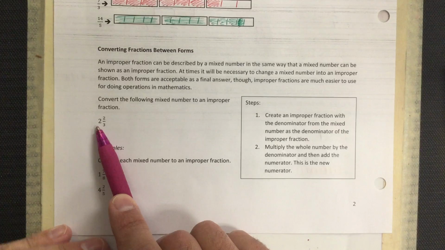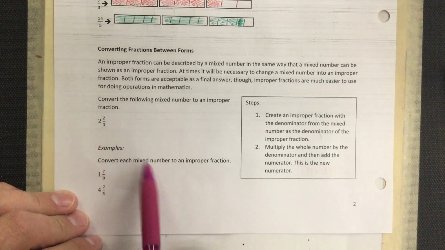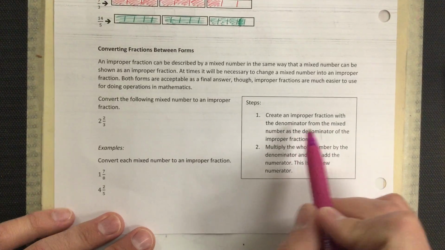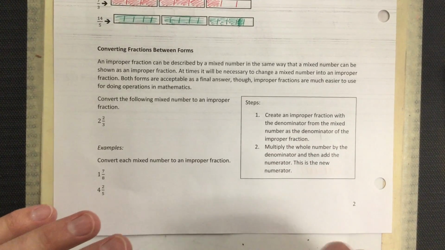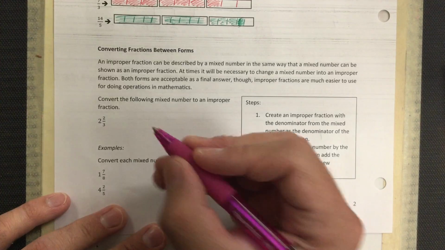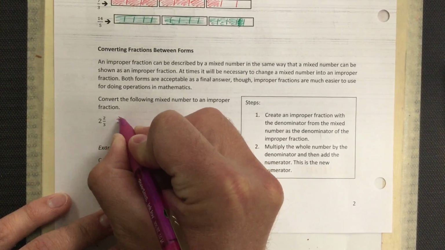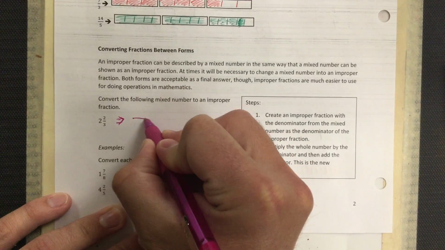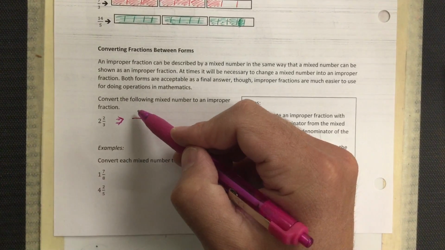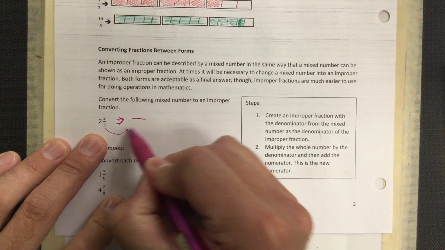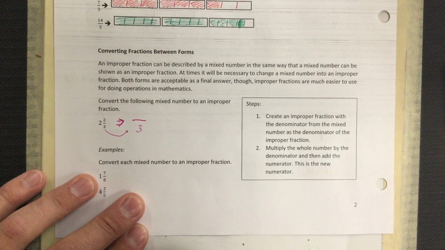So we have 2 2/3, which was a number that we had up on top from the last video. The first thing we do to create an improper fraction is use the denominator from the mixed number as the denominator for the improper fraction. So I'm going to make a little equals arrow, and we're going to make an improper fraction, so that means we just have a numerator and a denominator, no whole number, and the denominator is going to stay exactly the same. So we're going to put a 3 right there.